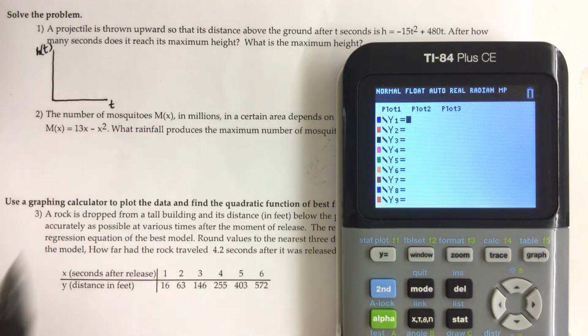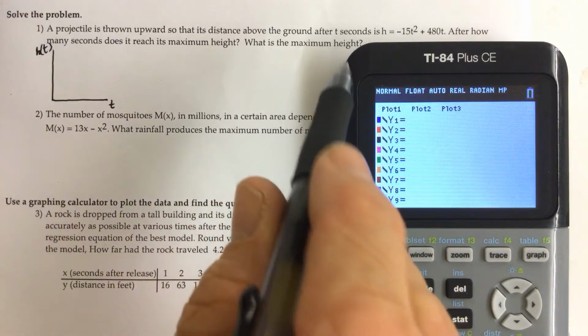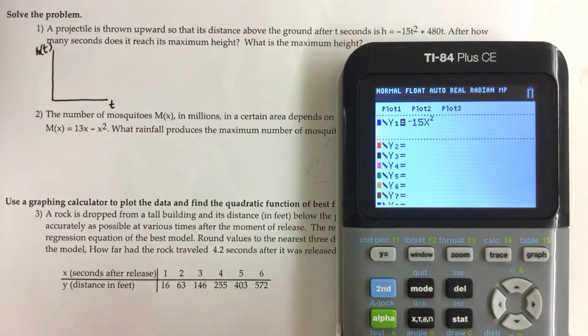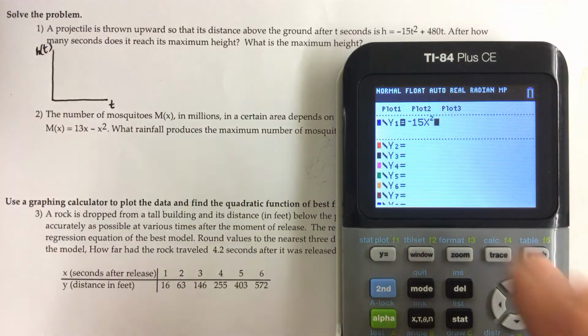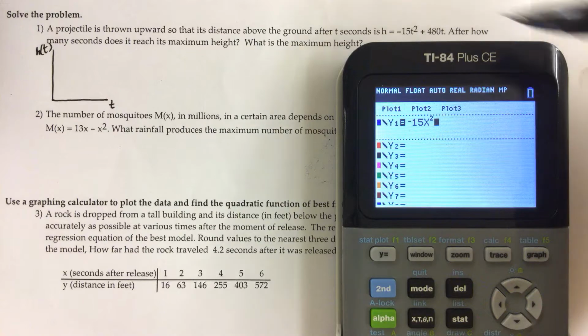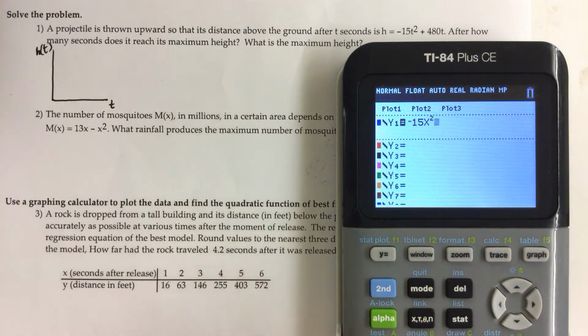The key to being successful in problem number 1 is knowing how to adjust your viewing window on your calculator. It says the projectile is thrown upwards, so its distance above the ground after t seconds is given by the equation. So you have to type it in. Now, on our calculator, we don't have a t, so our independent variable is x. So the x on the calculator represents the time t for the problem in number 1. So negative 15 x squared plus 480x.